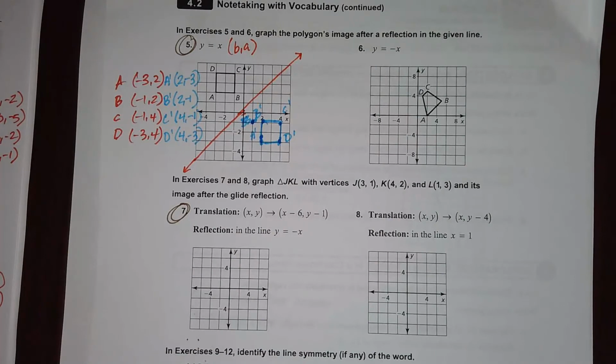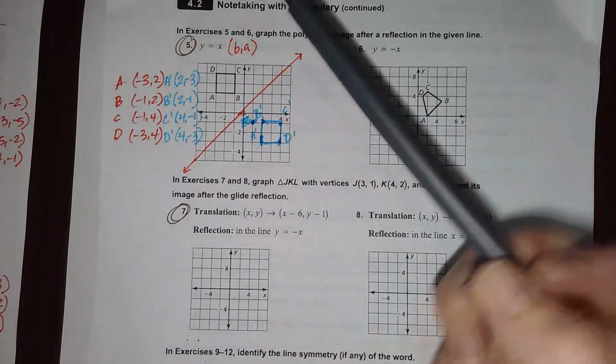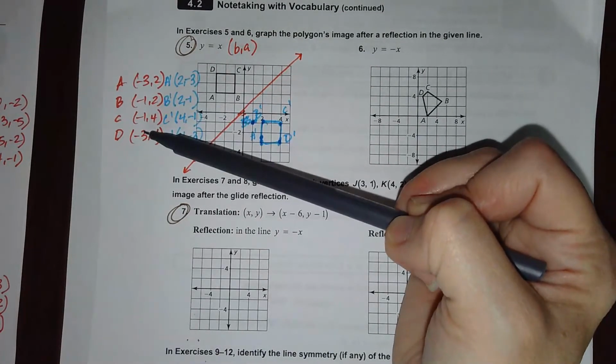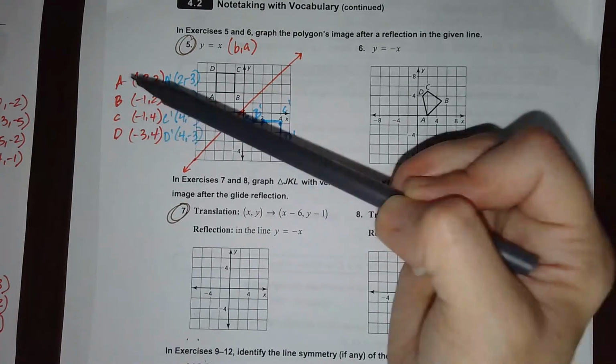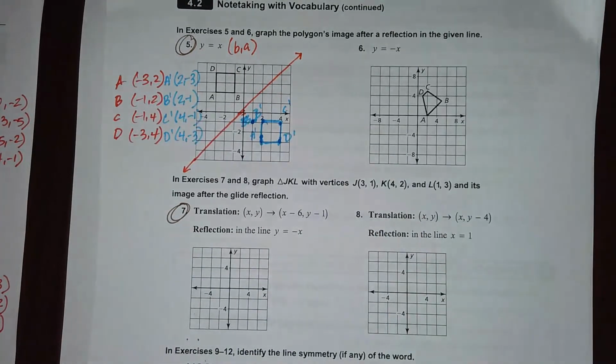And so again, I think it's really easy if you do this with the rule, but what I'm going to be looking for is that you have these coordinate points correct. So I think it's helpful to kind of start: here's your starting point, here's your ending point. So I will be asking you for your A, B, C, and D coordinates, and I'll be asking for A prime, B prime, C prime, and D prime.